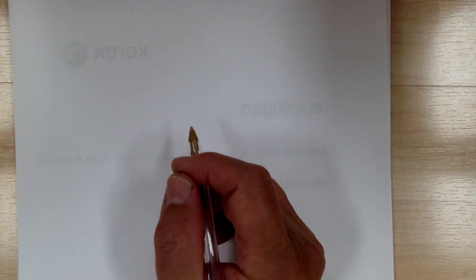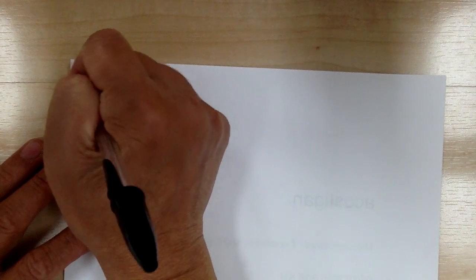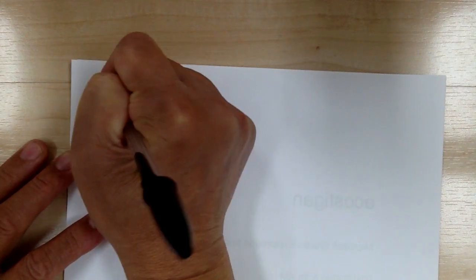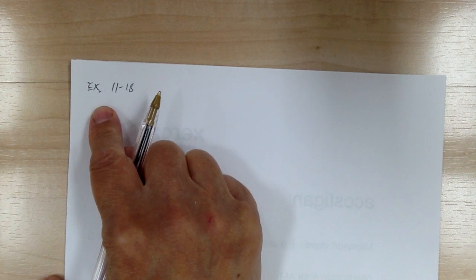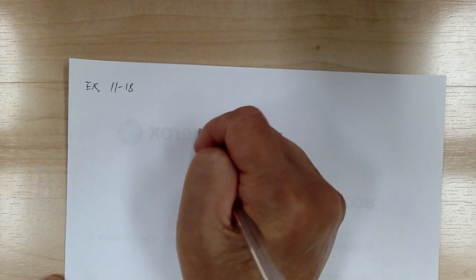Okay, so next thing that I want to cover would be the picture in the exercise 11-18. Now, the exercise 11-18, you have a trapezoid.